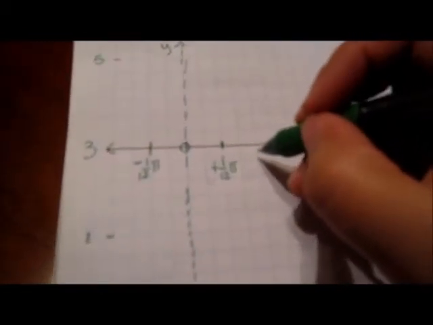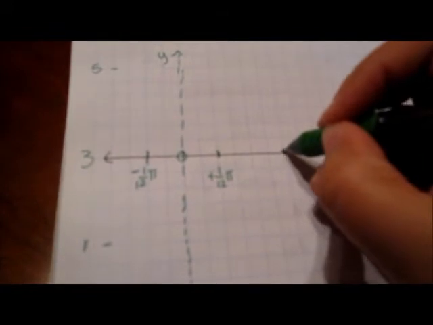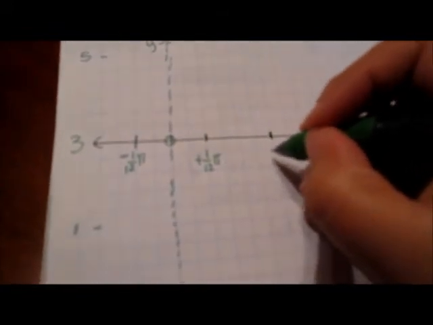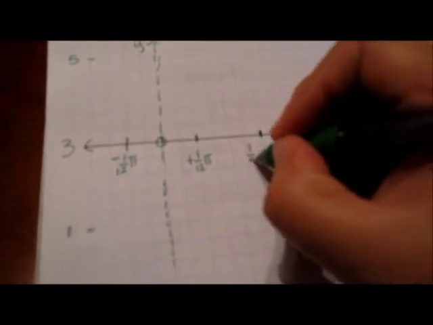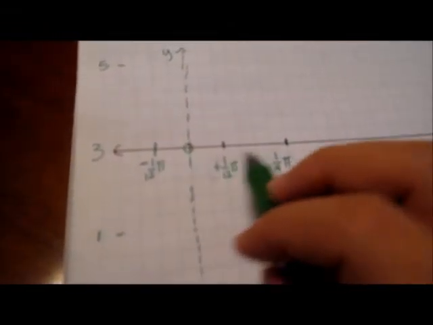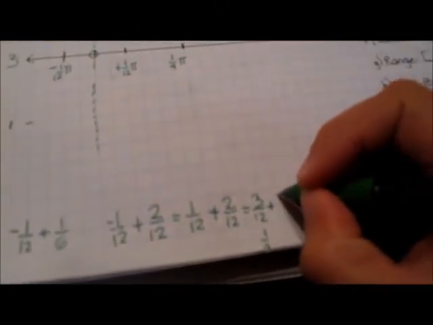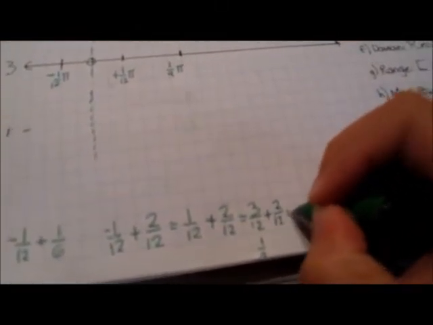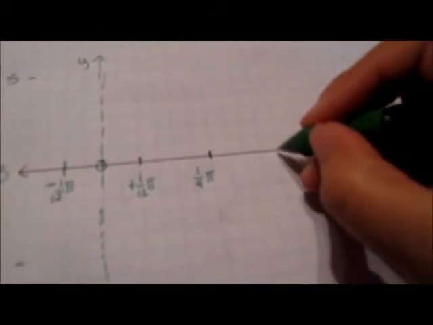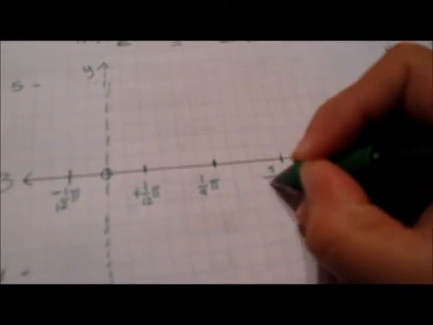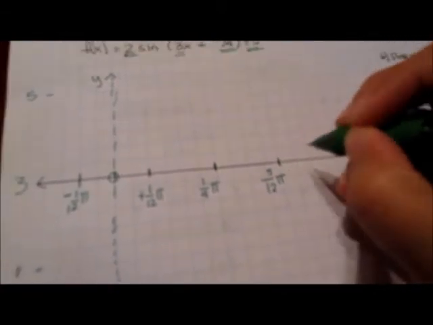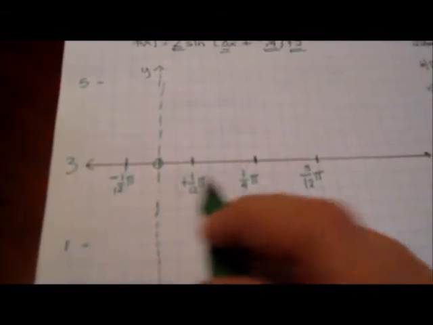So I will use the same proportion, 1/4 of pi. So I have 1, 2, 3. I'm missing 2 points. 3/12 plus 2/12 equals 5/12. So my next one is 5/12 of pi. 1, 2, 3, 4.